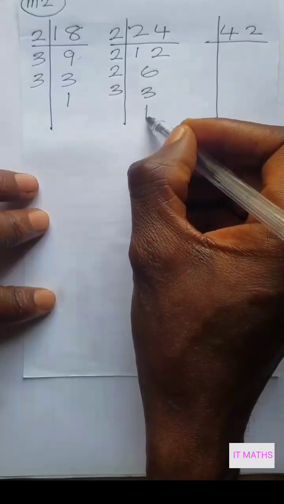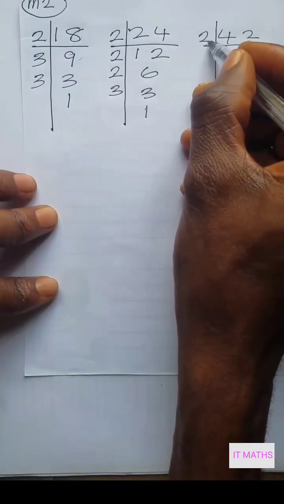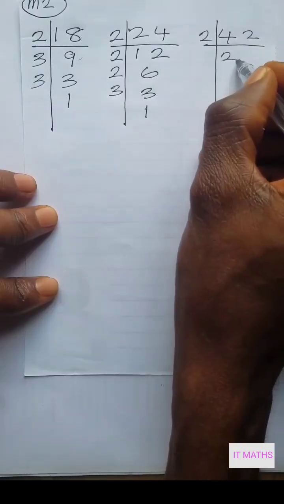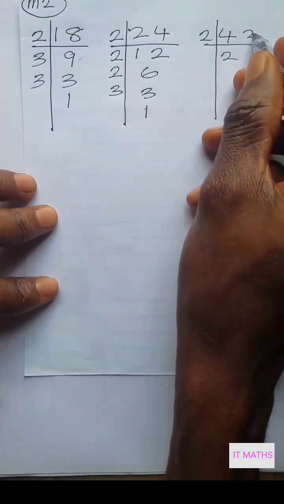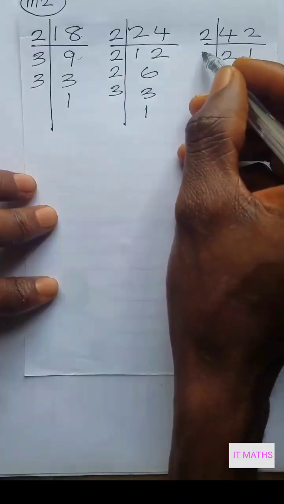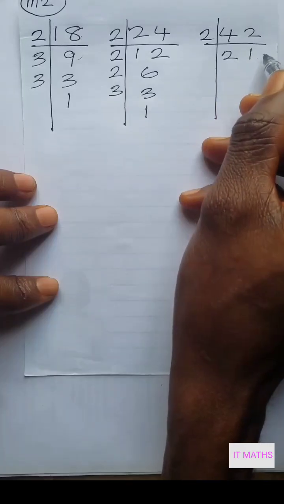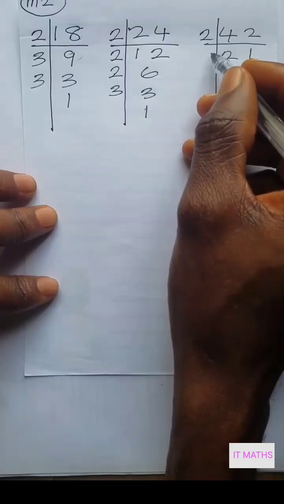3 into 3 is 1. For 42, 2. 2 goes into 4, 2. 2 goes into 2, 1. That's 21. Can 2 still go? No, this is an odd number. 2 cannot divide an odd number without leaving a remainder. So we go to the next prime number.